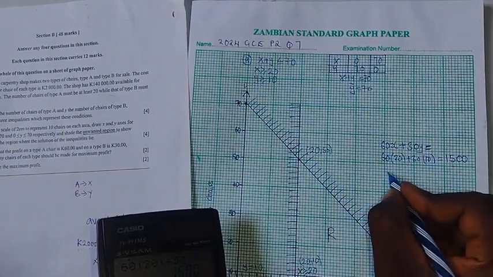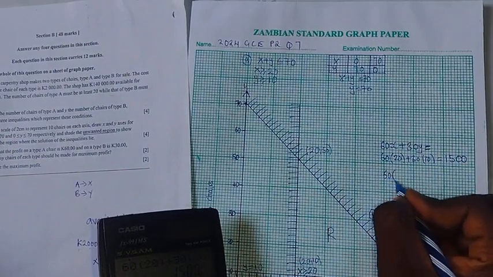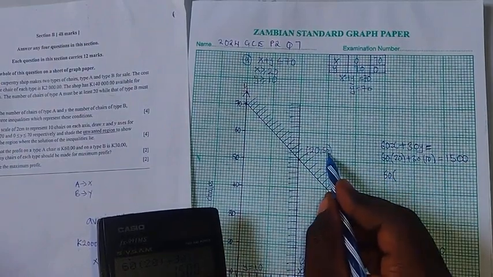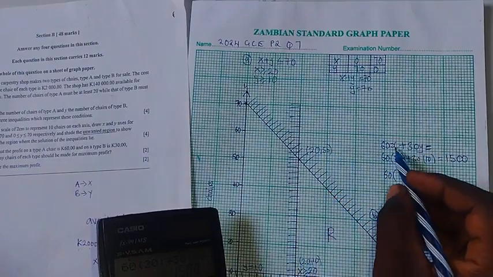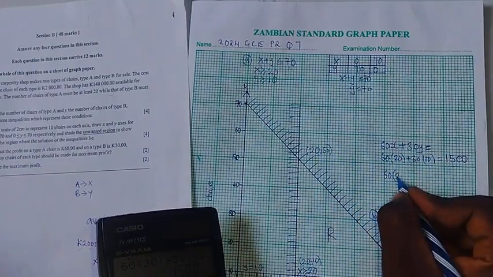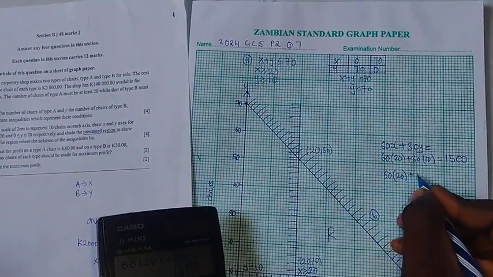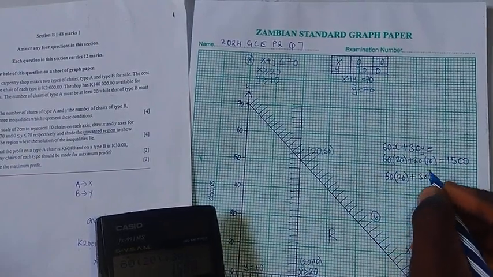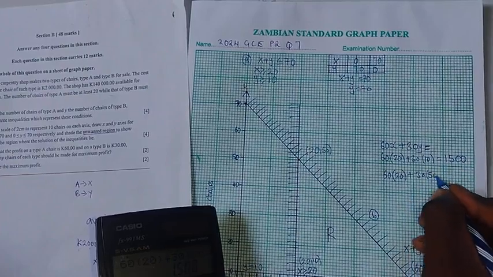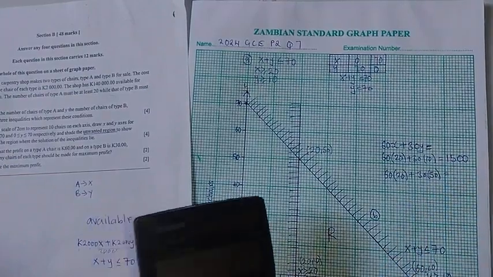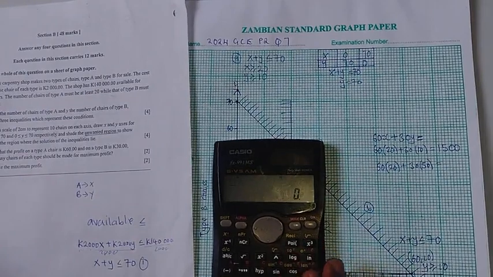So we are going to have 60. This is x, this is y. So right here on x, I'll put a 20, plus 30, and where there is y, we'll put a 50. We see how much we are going to get.